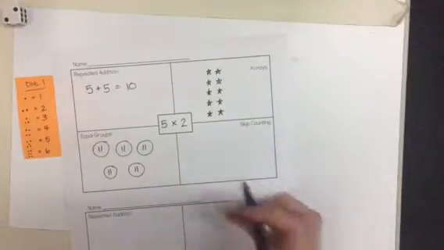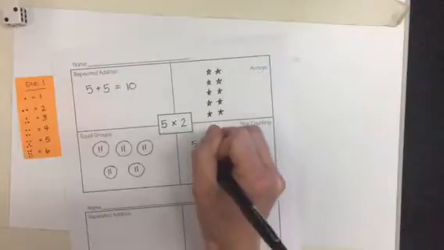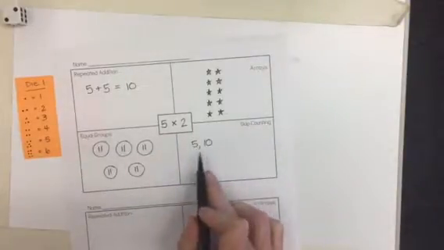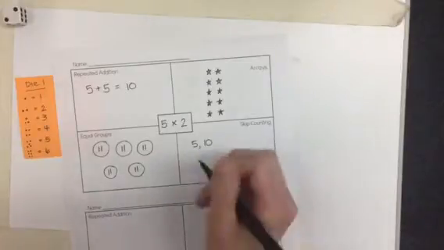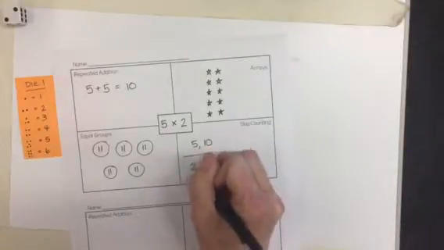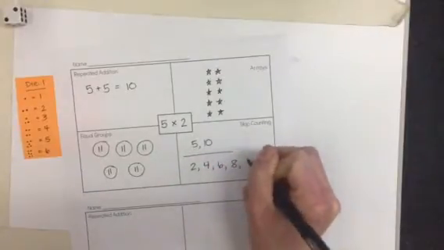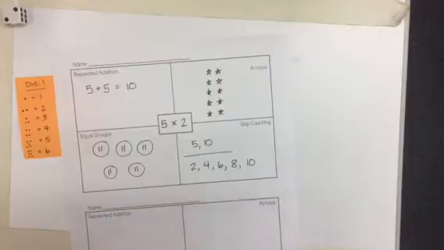And then skip counting will be like this: 5, 10, because I counted by 5s 2 times. Or I could say 2, 4, 6, 8, 10, because that's counting by 2s 5 times.